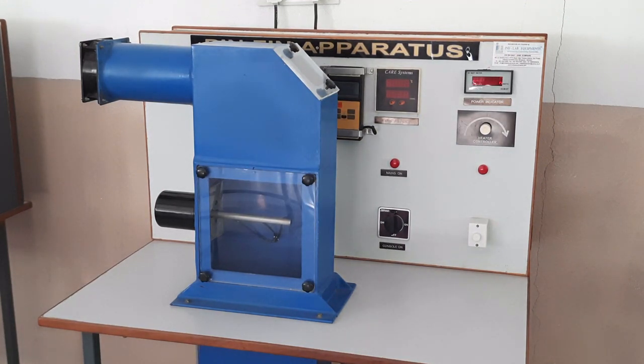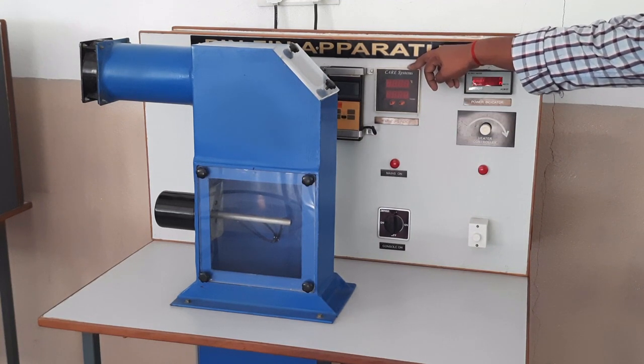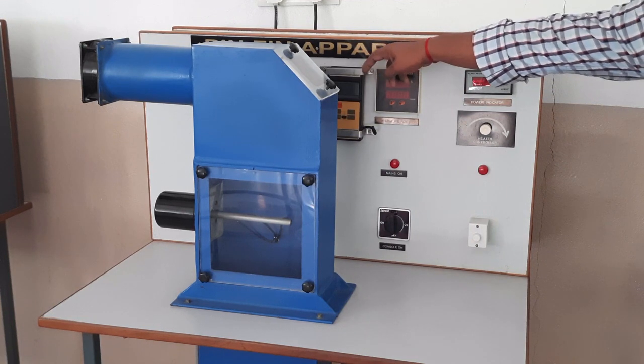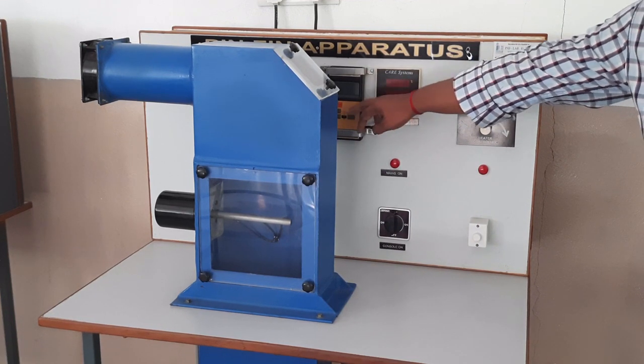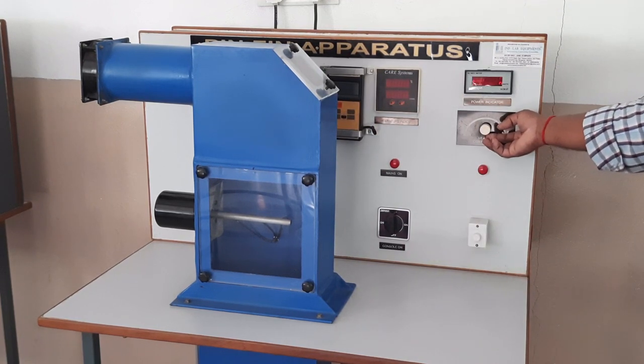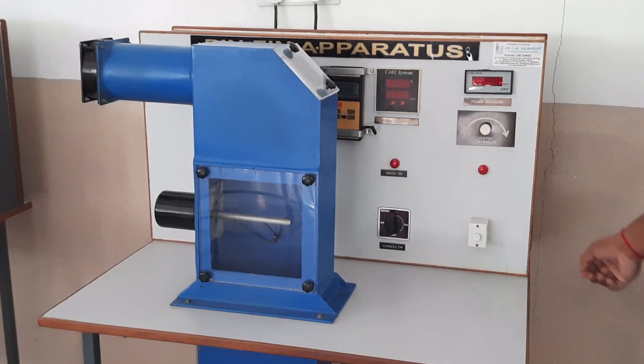A multi-channel temperature indicator has been provided to monitor the different temperature points. An anemometer has been provided to measure the velocity of air. A power input regulator is provided to vary the input power to the heater. This is the description of the apparatus. Let us go for the experimental procedure.